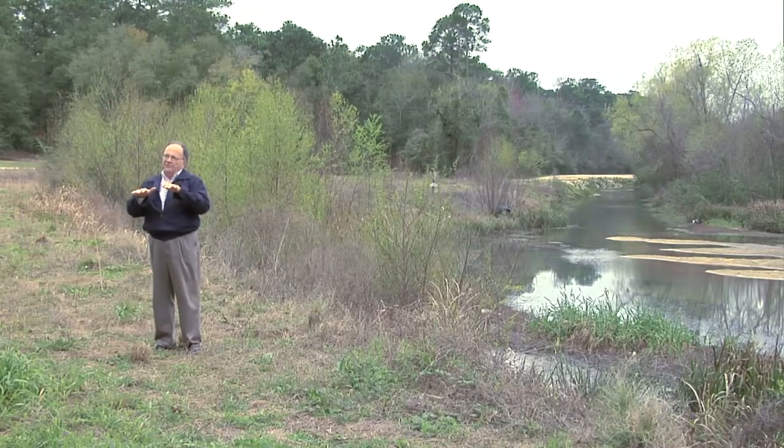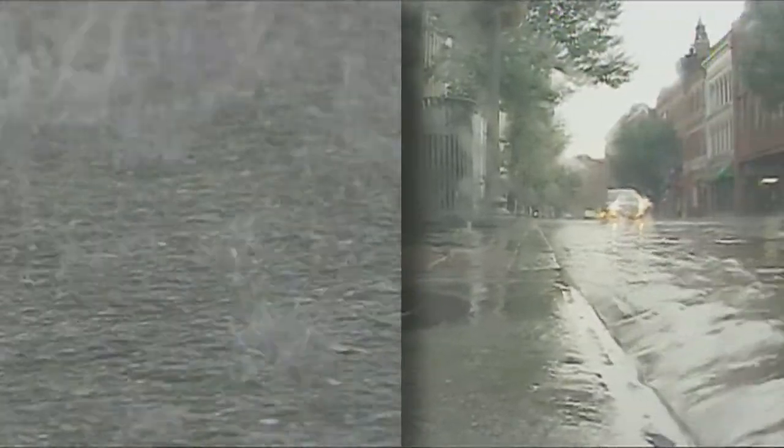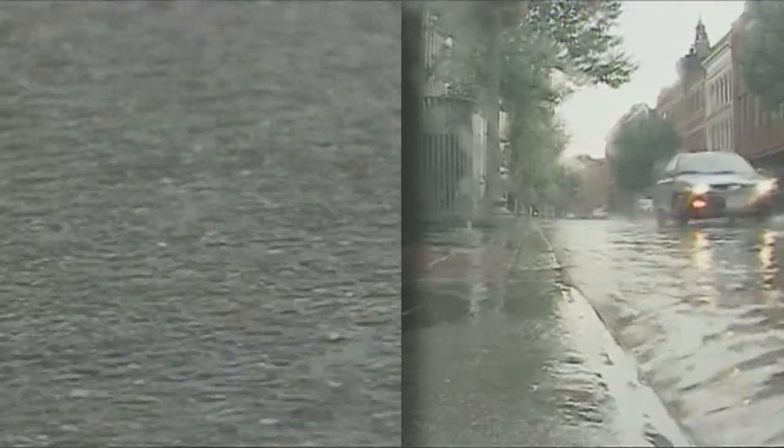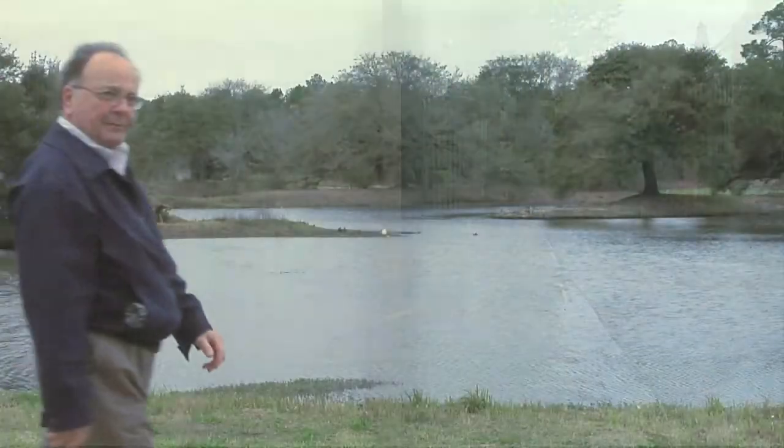Now, when we interrupt that flow and that natural absorption of the rainwater, we start to put more of the water on the surface. This happens a lot when we change the watershed areas from natural areas to paved areas or impermeable areas. As we said, when water hits a natural area, that water will soak into the ground and some of it will run off.